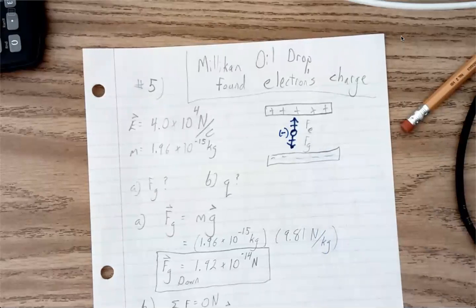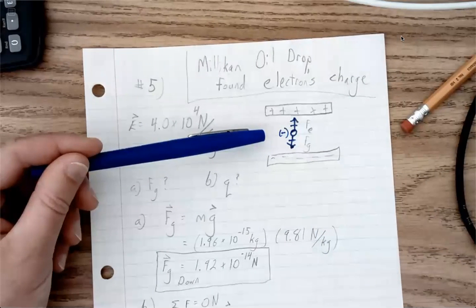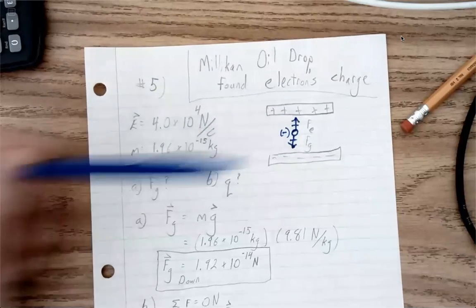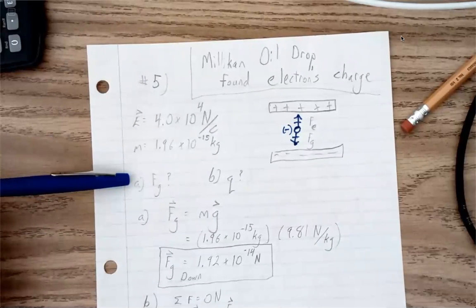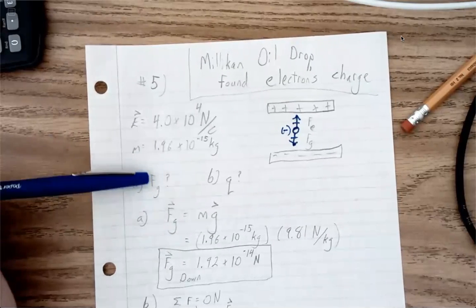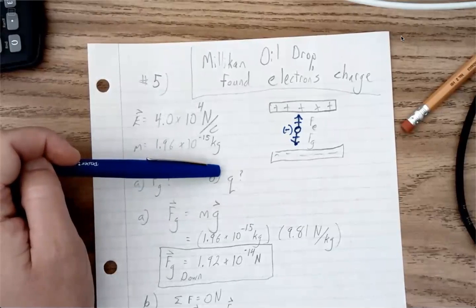They're going to be equal and opposite to one another. So what we're seeing is this oil drop just kind of floats in space. And it floats because the force up equals force down. So we're asking here, based on the givens, what is that force down? Because if we know the force down, then we know the force up. And then from that force down, what is the charge on that oil drop?